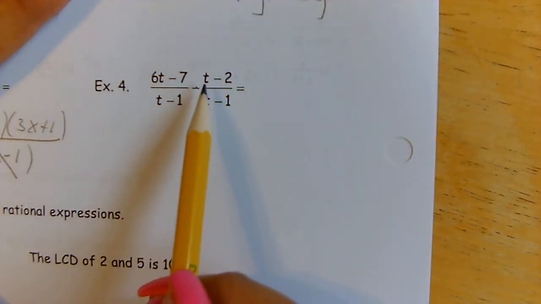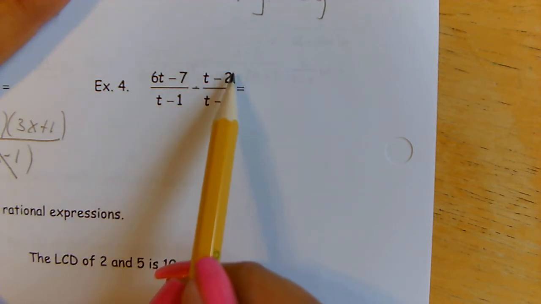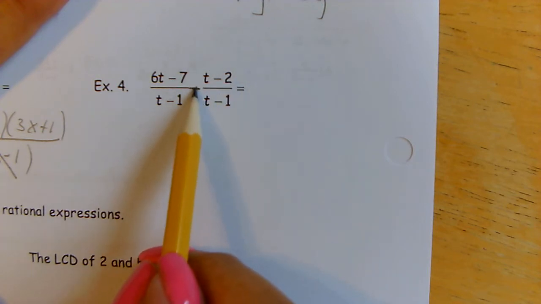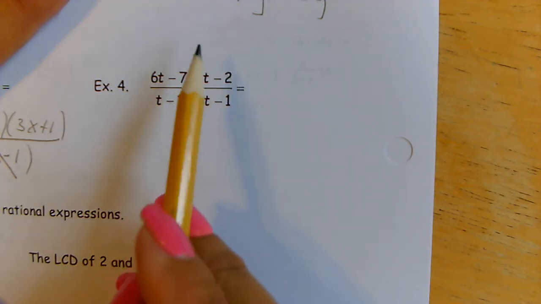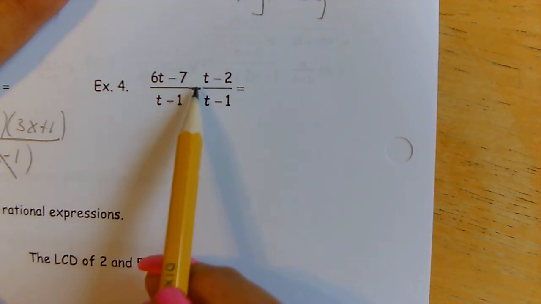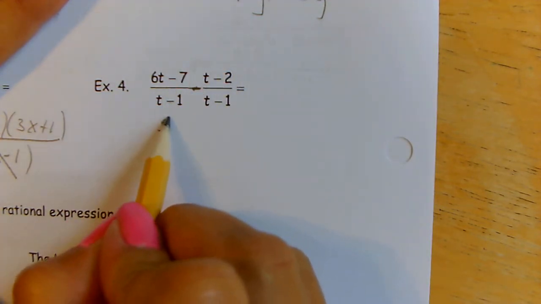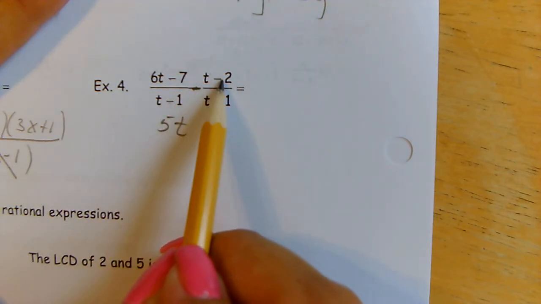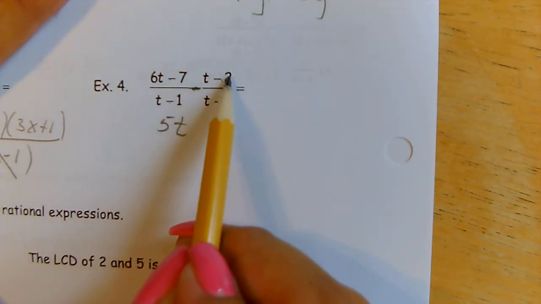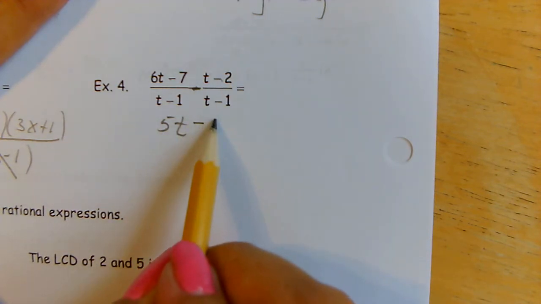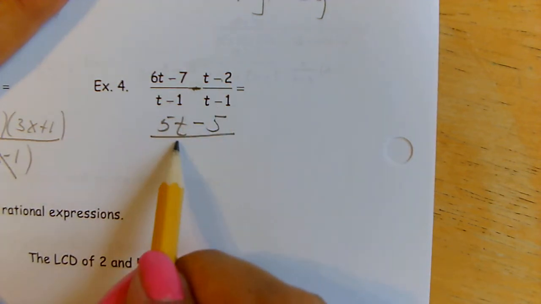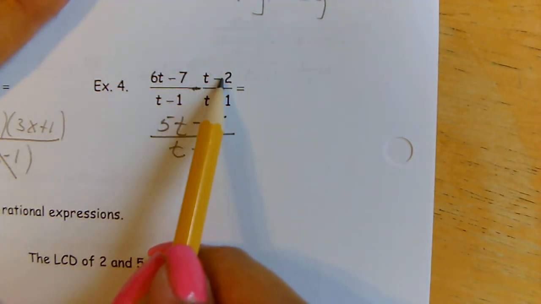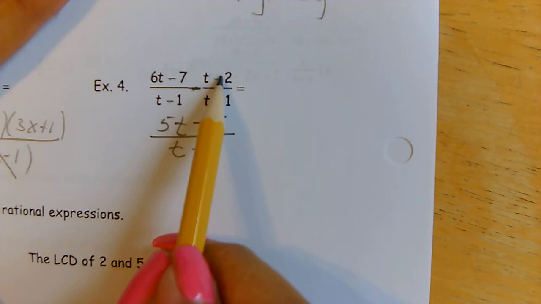You have to be careful when you're subtracting, when you have more than one term up here, because you're subtracting everything in this numerator. So you have a common denominator, so it's going to be 6t minus 1t will be 5t's. Negative 7 minus negative 2 is going to be negative 7 plus 2. So it's minus 5 over t minus 1. I'm going to say that again. Minus a negative is addition. I have to subtract everything in this numerator.